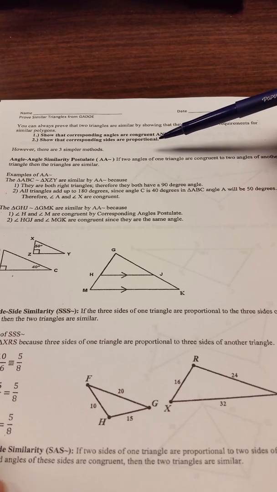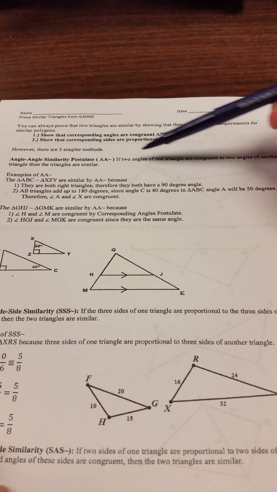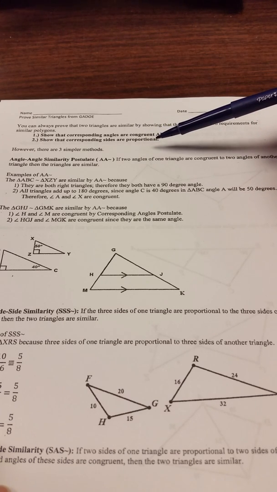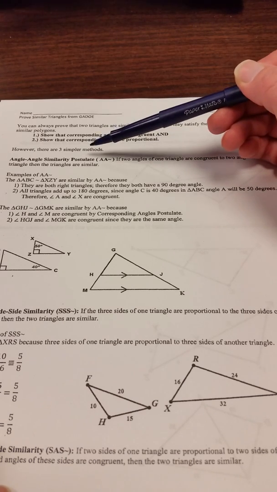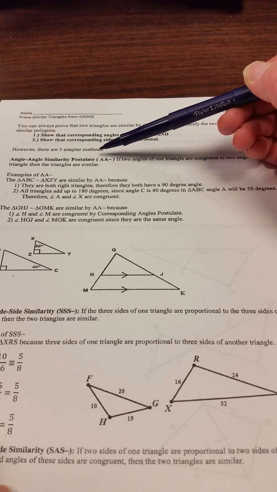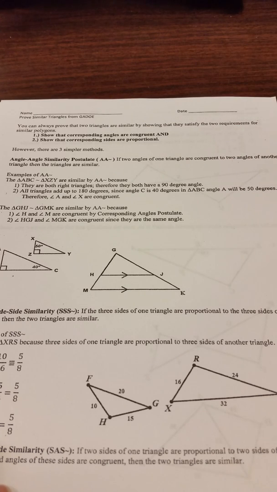So just like with congruent triangles, this is the long way to prove that the similar triangles are similar, but there's actually 3 simpler methods. So remember with congruent triangles, there were 5 shortcuts. With similar triangles, there are 3.